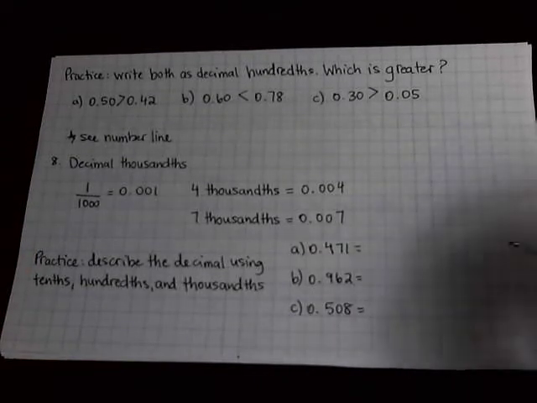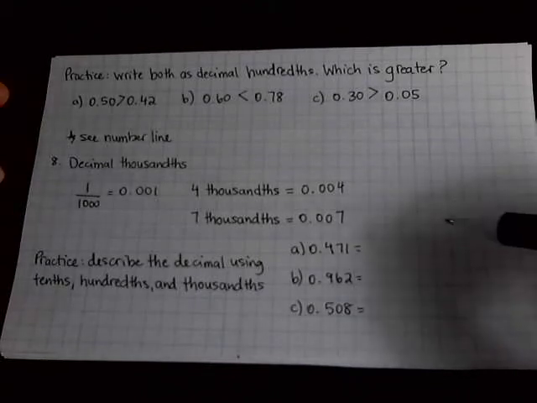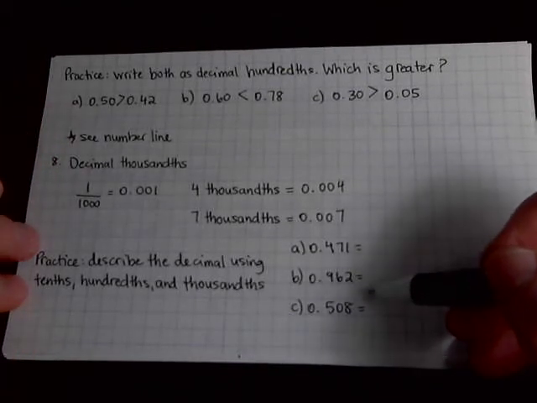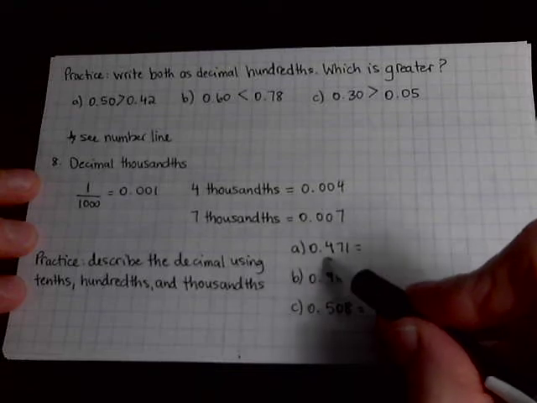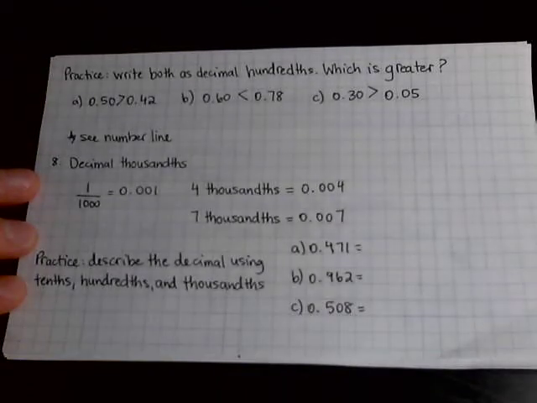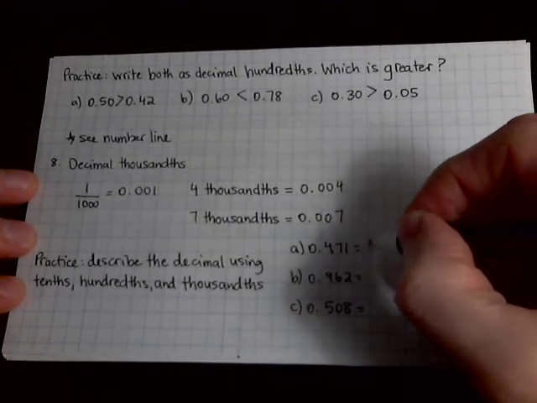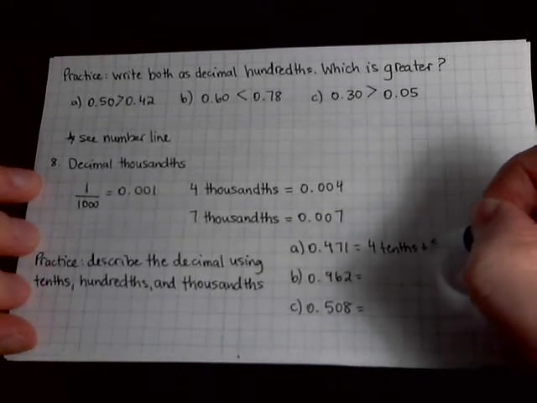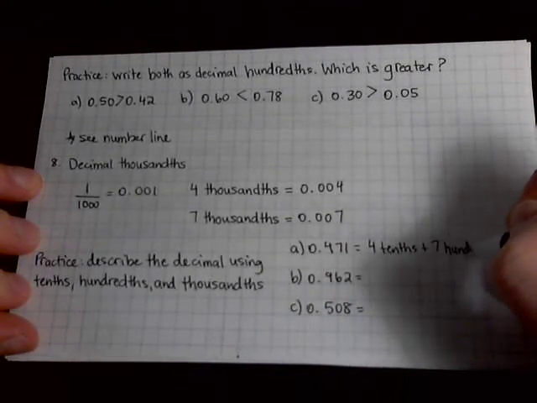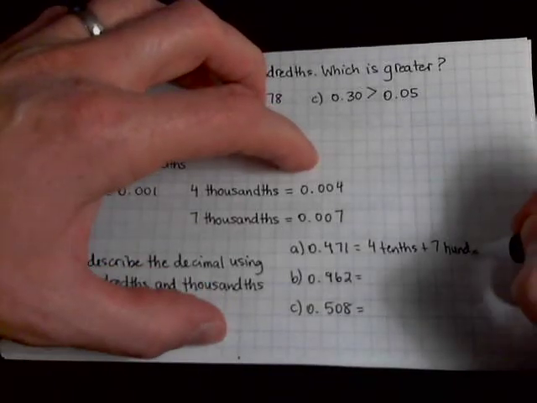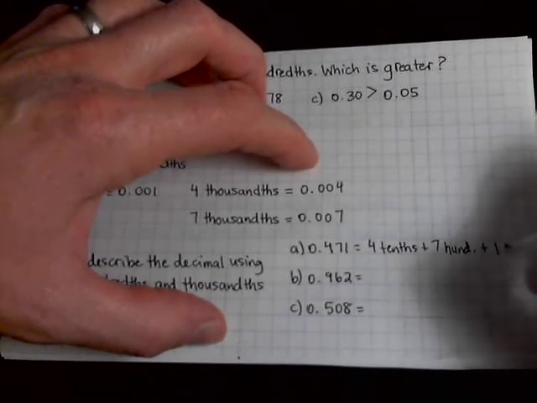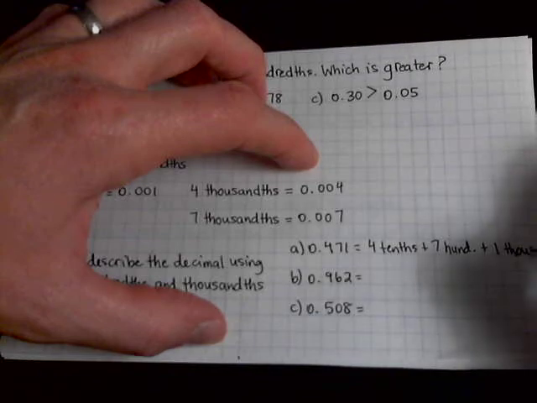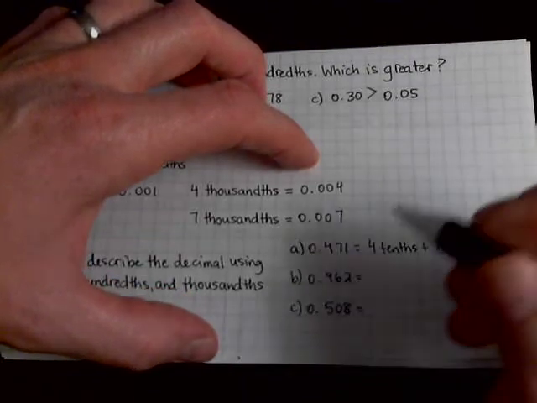The last bit of practice that I'm going to show you is describing the decimal using tenths, hundredths, and thousandths. So if I have 0.471, I have 4 tenths plus 7 hundredths plus 1 thousandth. Just have to do short forms.